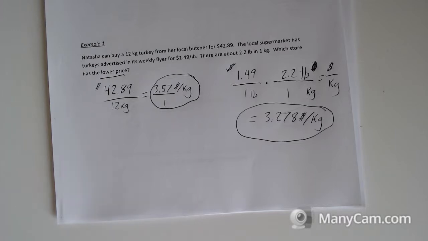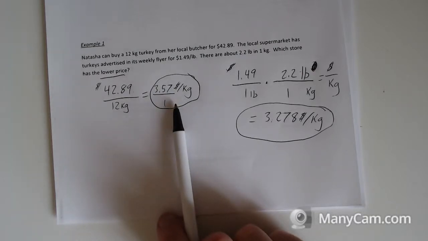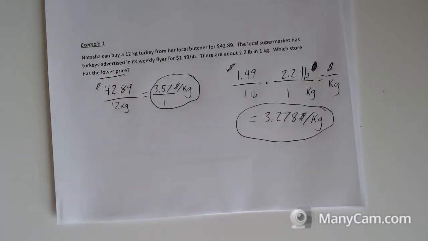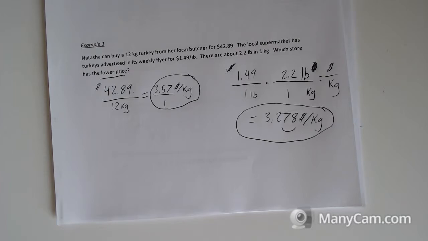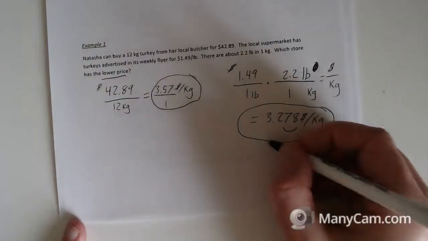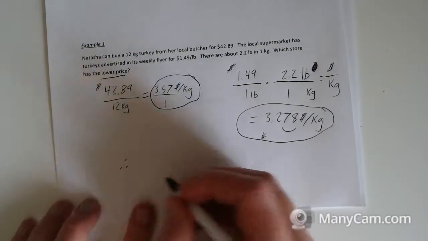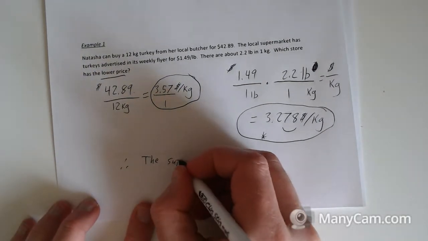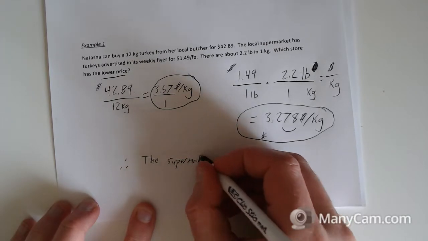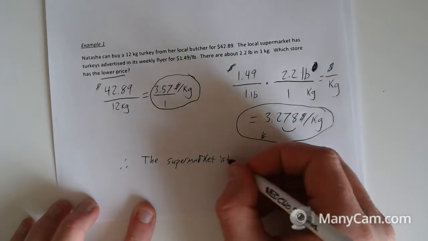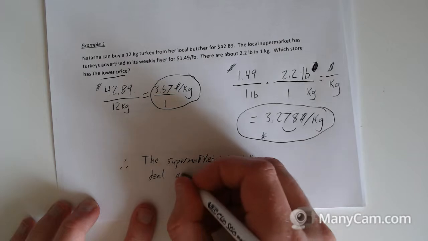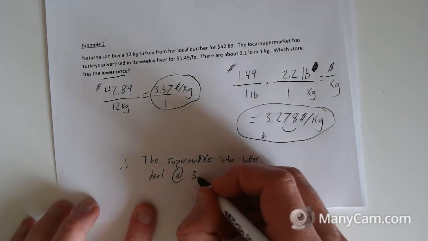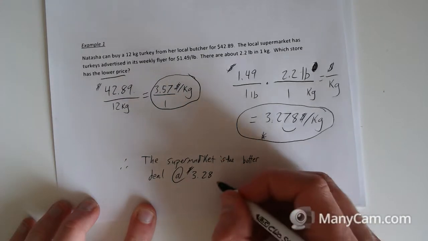We can find numbers all day, but if we can't interpret them, they're not good for anything. Would you rather go to the butcher and pay $3.57 per kilogram, or would you rather go to the supermarket and pay $3.27 or $3.28? We probably should have rounded, because we always have 2 decimals when it's money. And the answer is the supermarket. You'd rather pay less per kilogram. So therefore, the supermarket is the better deal at $3.28 per kilogram.